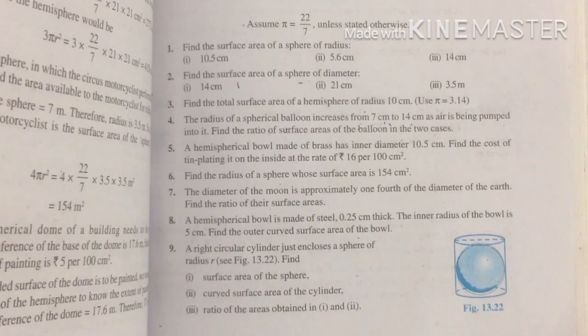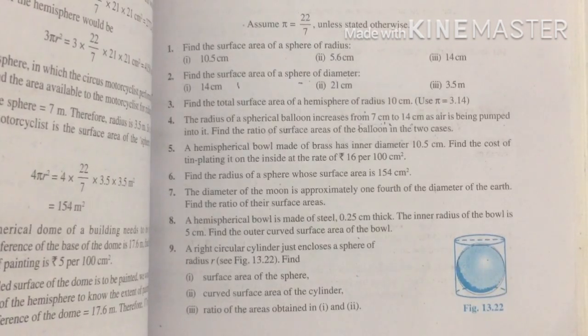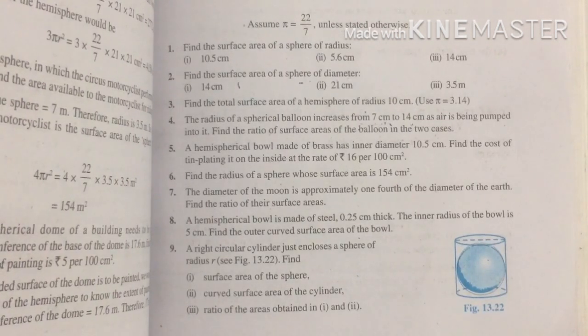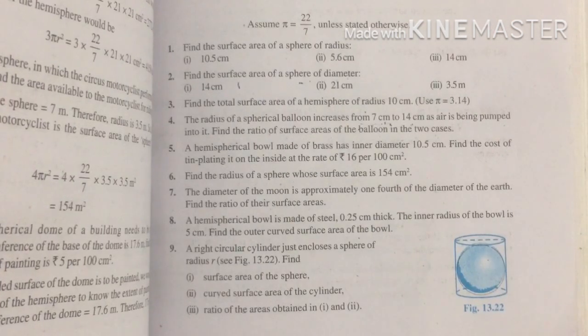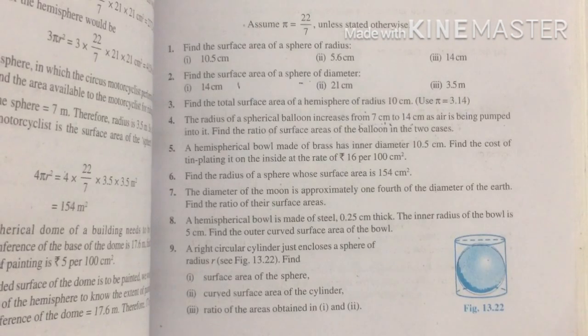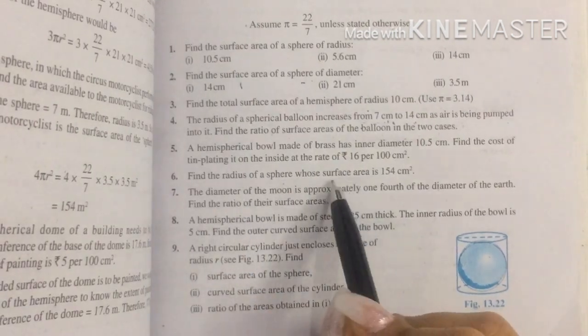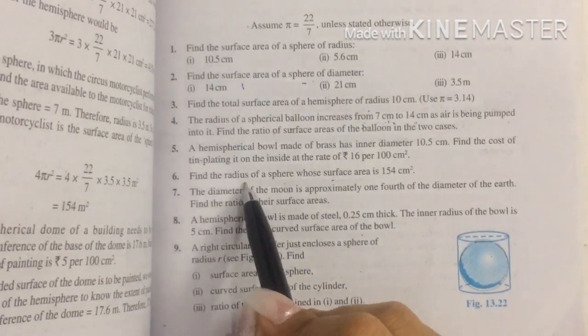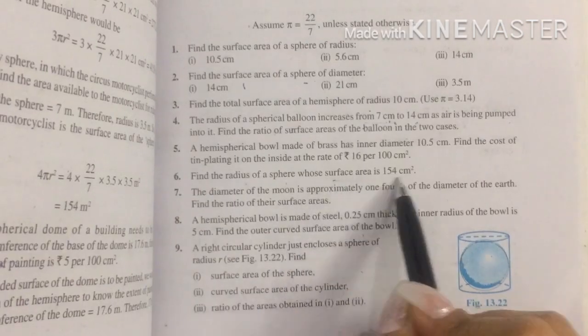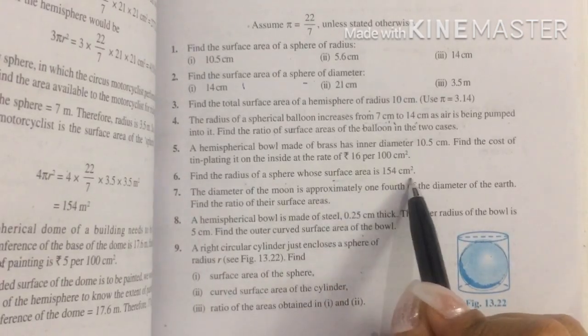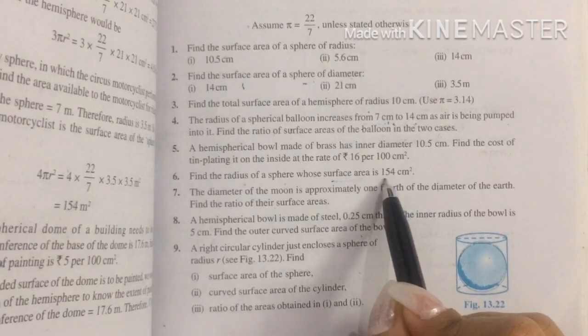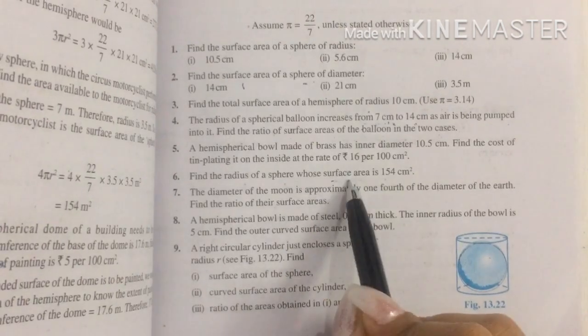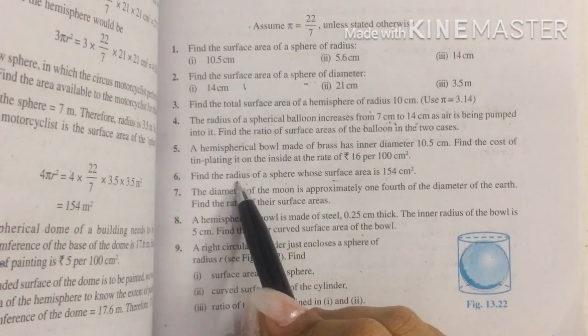The next question that we have is question number 6. Find the radius of a sphere whose surface area is 154 centimeter square. Simple question. You have been given the surface area. You have to find out the radius. So make an equation using what is given. Surface area equal to 154, and from there evaluate the radius.